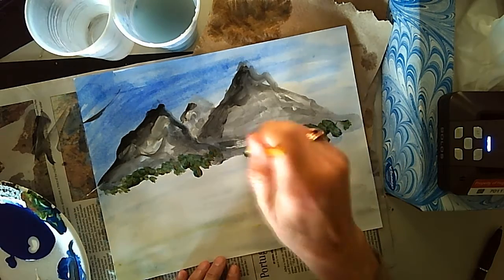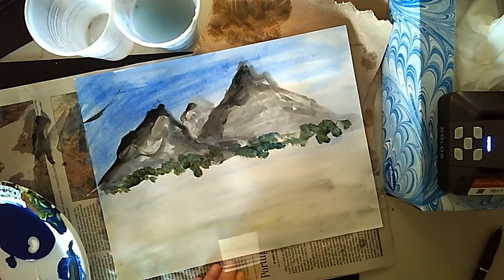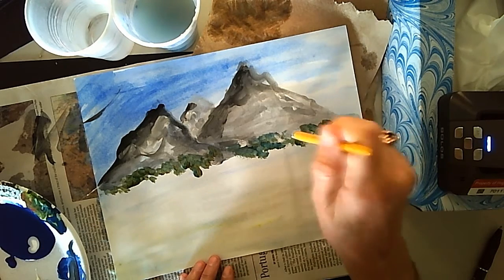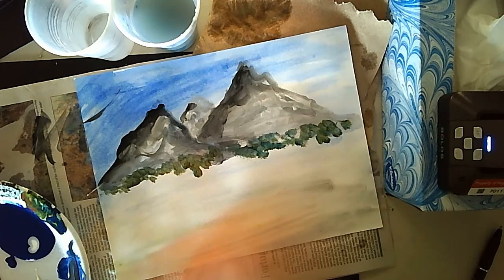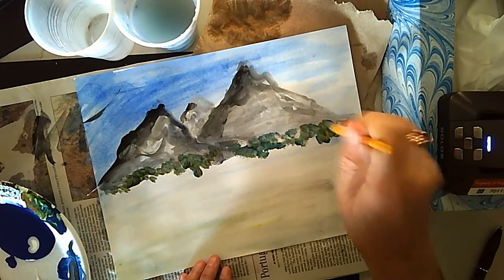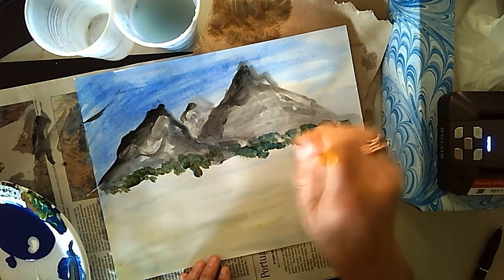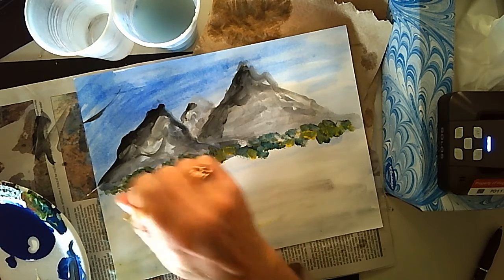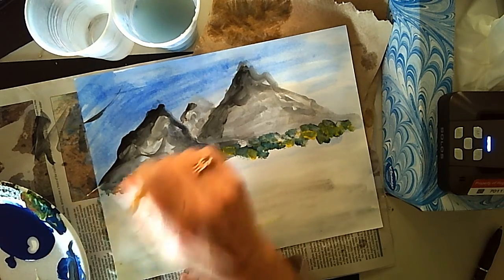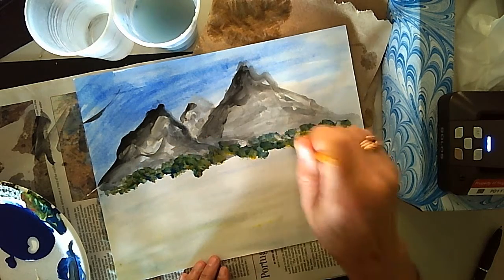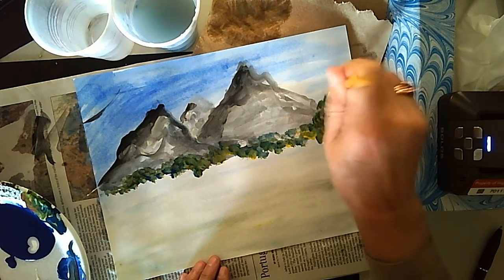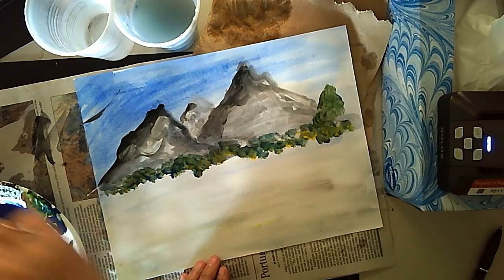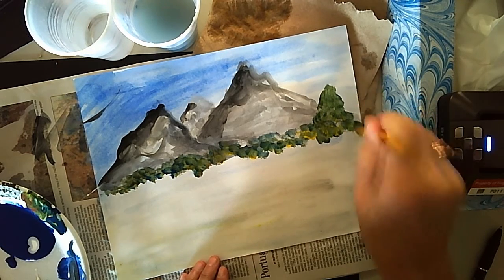I could make it look like it's snowing, but I probably wouldn't have put any green down here. It could be snowing back here in the mountains, but probably not down here in the front. I'm going to pick up some more yellow and just kind of put it on top. Gives me some light. I'm going to pick up some more blue, and that gives me the shadows in there. Make some of them go up. Okay, that's good. Just whatever you feel like doing. All right.